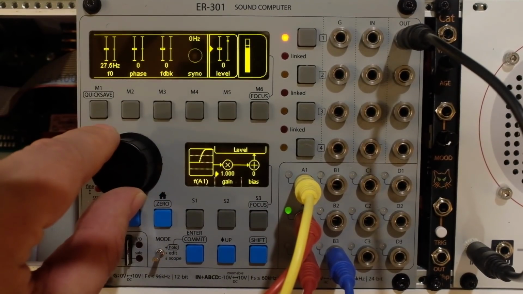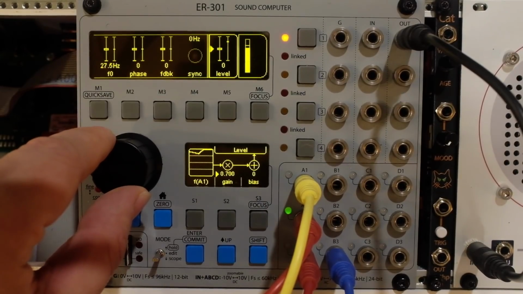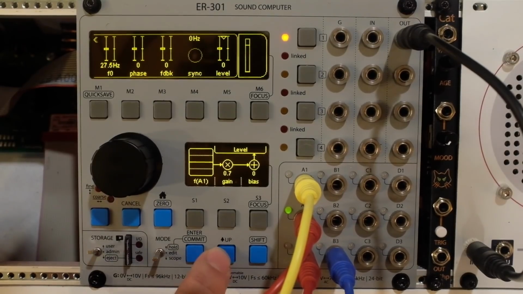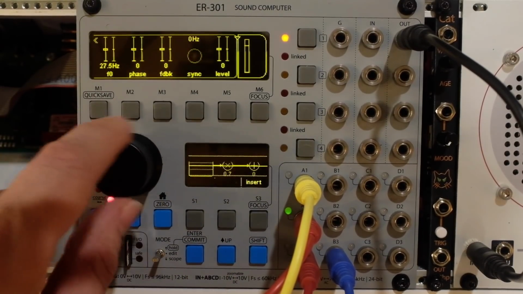Oop, you can hear it clipping there. That's fine. I'll do 0.7 just so we have a little bit. So we have a very simple setup here.